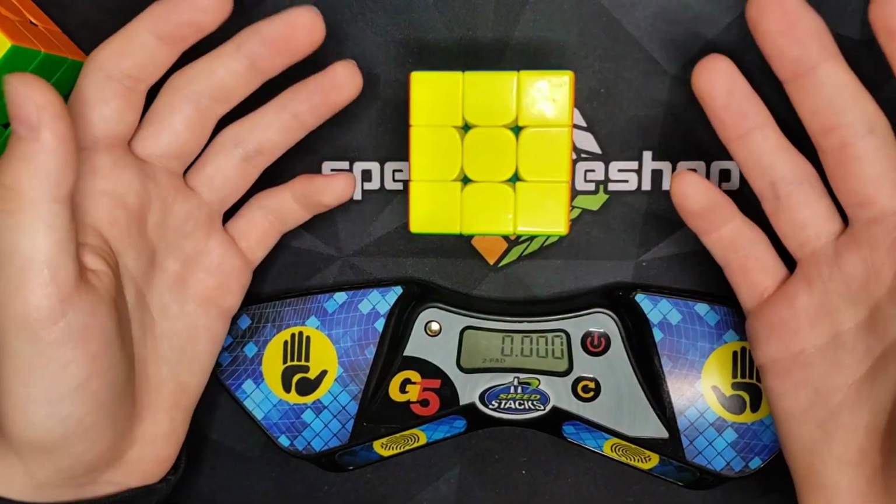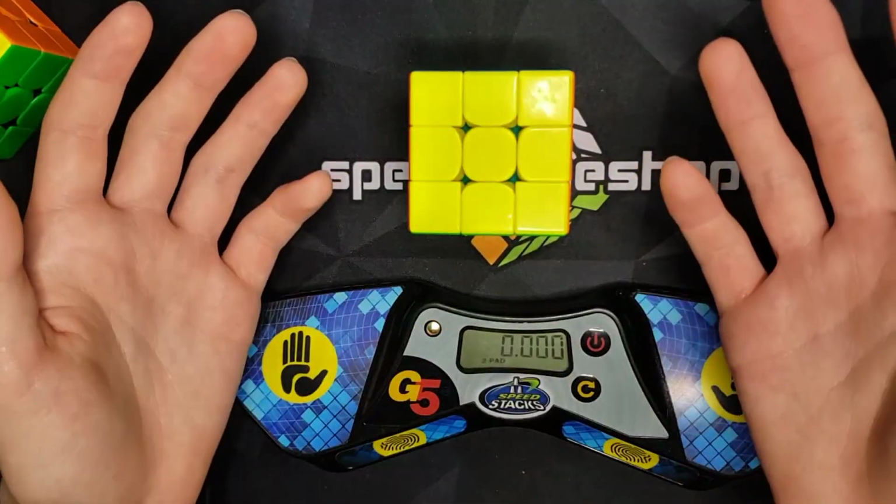If you incorporate all these steps, you will easily be able to pass the sub 15 barrier, and maybe even the sub 12 barrier.